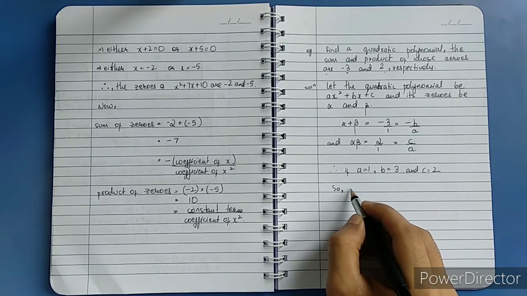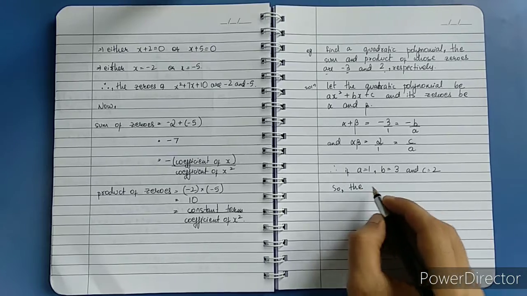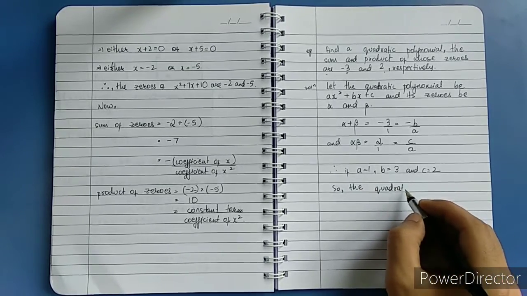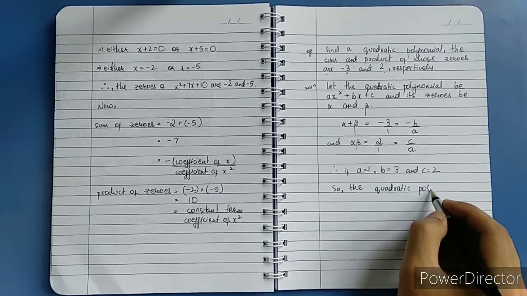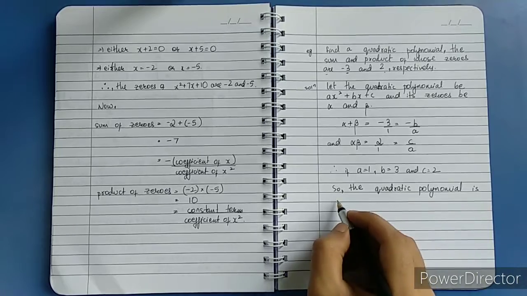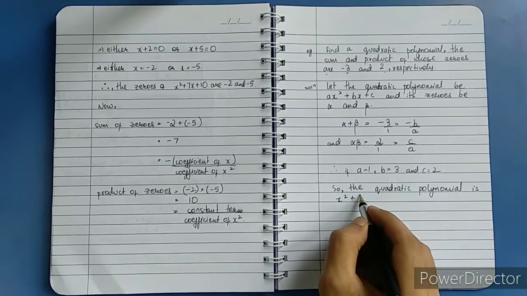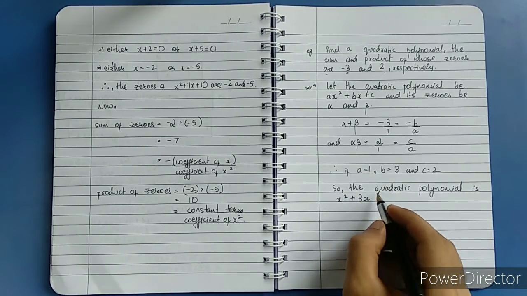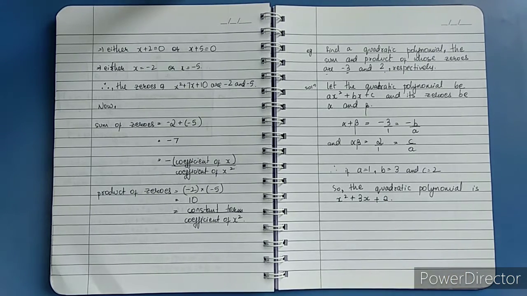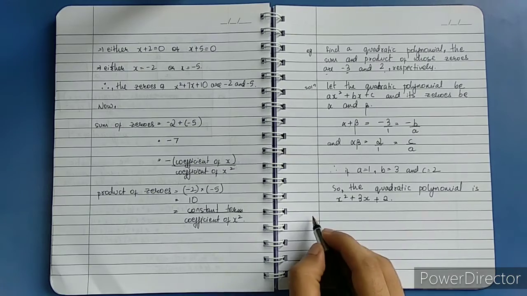So the quadratic polynomial is x square plus 3x plus 2. So this is our quadratic polynomial.